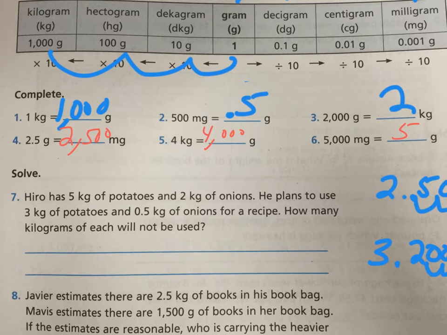Okay, number 7. We've got potatoes and onions. In the end, we have 2 kilograms of potatoes and 1.5 kilograms of onions.